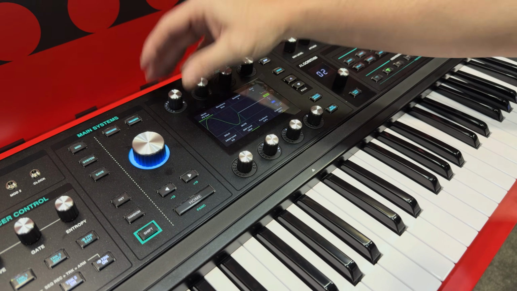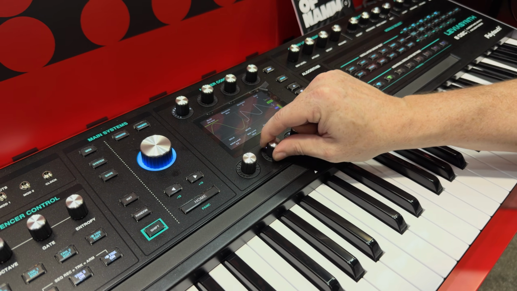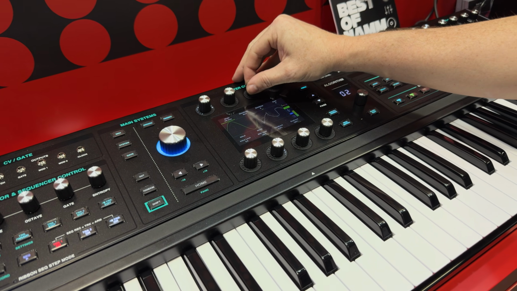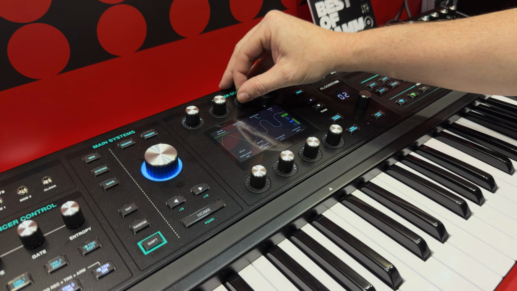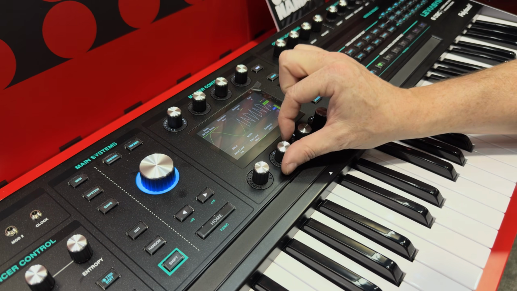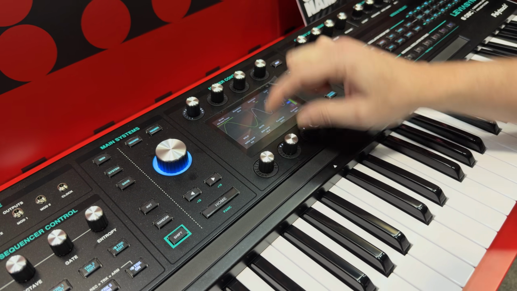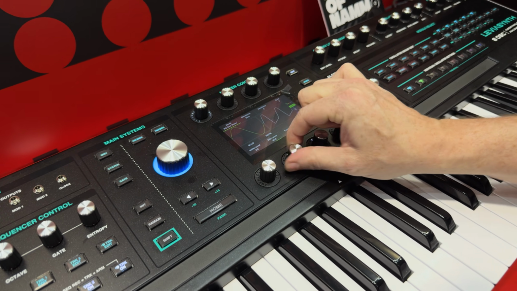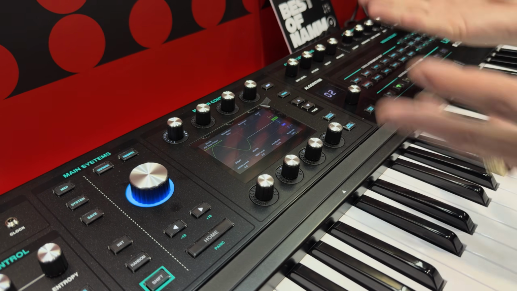And then I have phase distortion saw. Then we have saw pulse. And all of this can be arranged however you like.